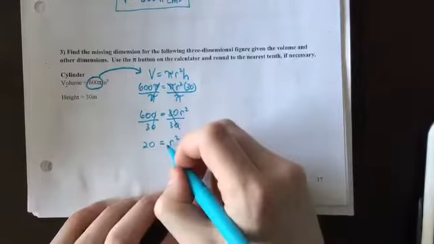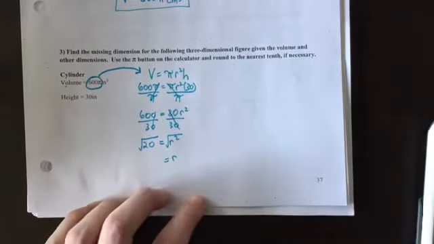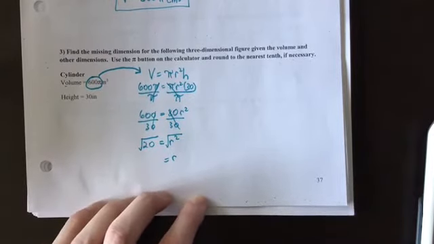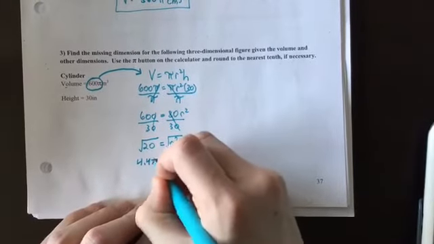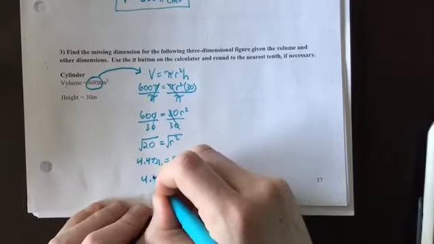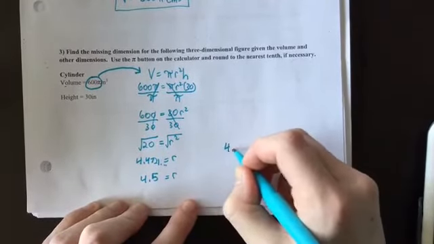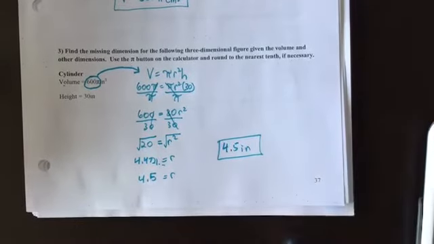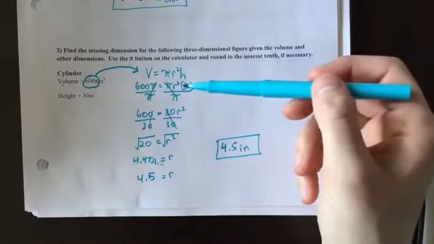Now finally, we're going to take the square root of both sides to get what r is. So using my calculator, square root of 20, 4.4721, blah, blah, blah. Round to the nearest tenth, which is going to be 4.5 inches.